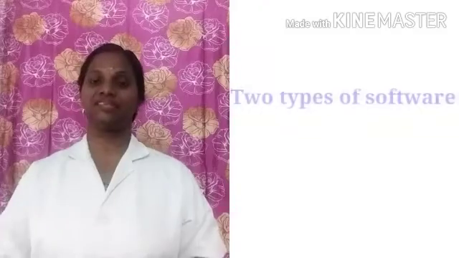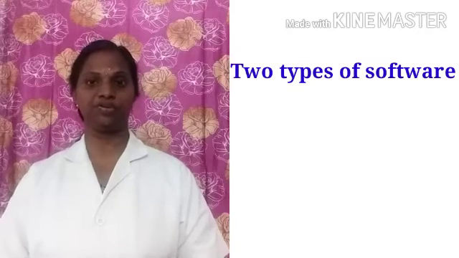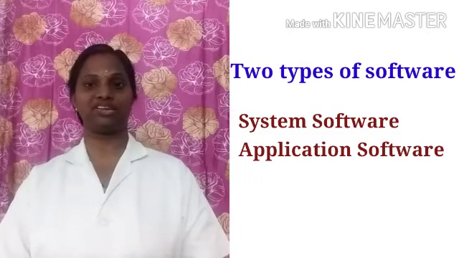Then what about software? Software is a set of programs. Software means the set of programs that govern the operations of a computer and make the hardware run. The software can be divided into two: system software and application software.